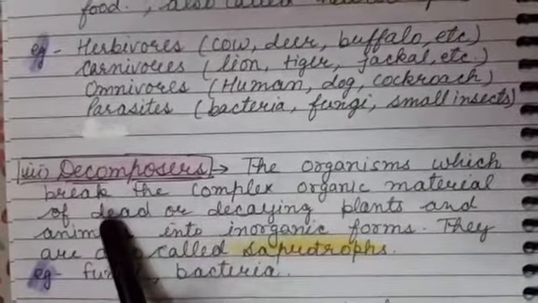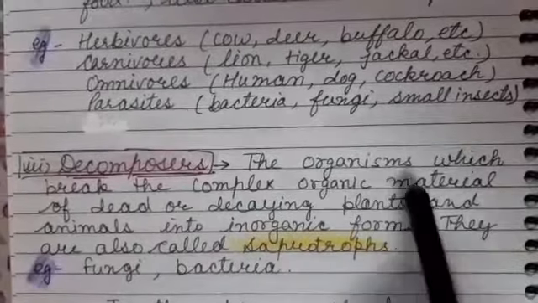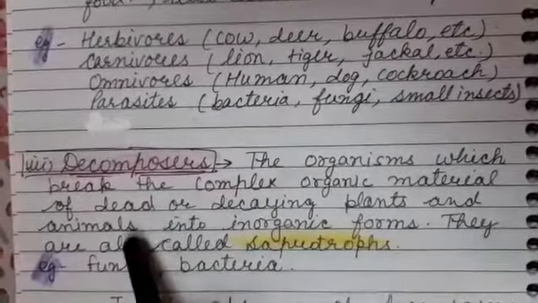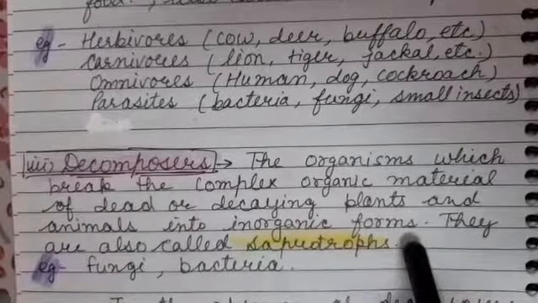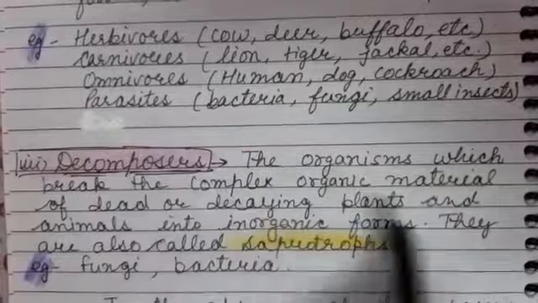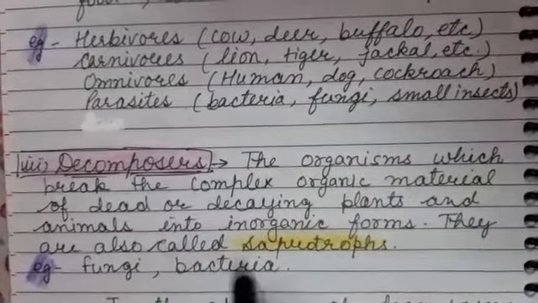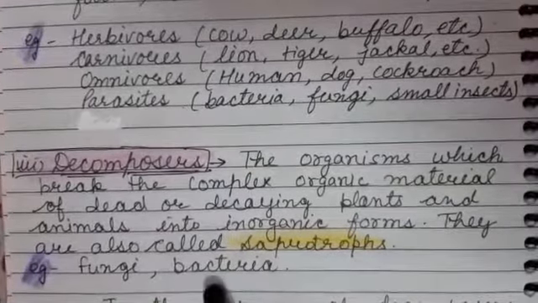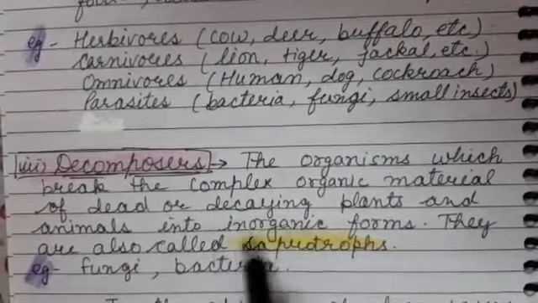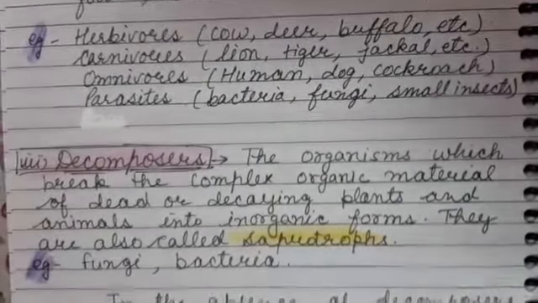The organisms which break the complex organic materials of dead and decaying plants and animals into inorganic forms, they are called decomposers. Okay, and the examples are fungi and bacteria. They are also called saprotrophs because they obtain their food from dead and decaying organic matter.